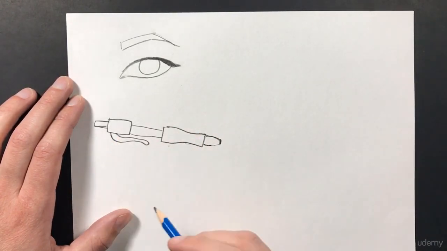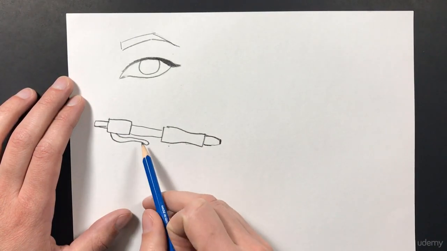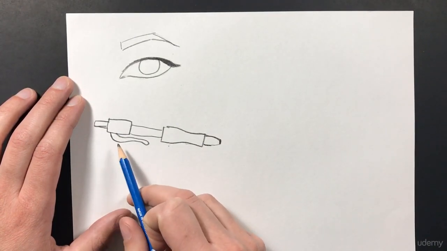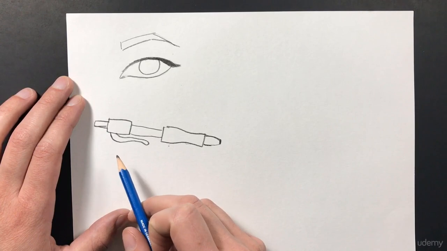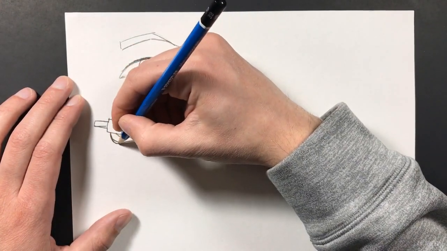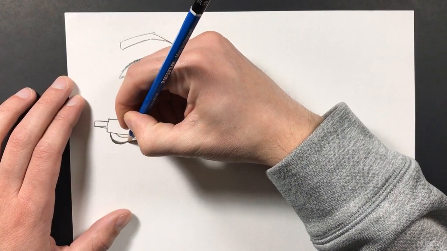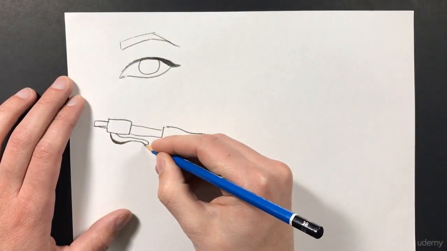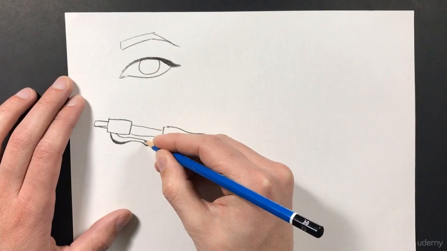Now, let's go ahead and look at our pen and see where we could add line quality. So let's say our pen is more of a graphic type of piece of artwork and it's not going to look so realistic. We can still add line quality in there to make it look a lot more interesting. So for example, on this curve, we can make the curve a lot fatter. And then as it gets to this part, it can get a lot thinner. Same with over here.